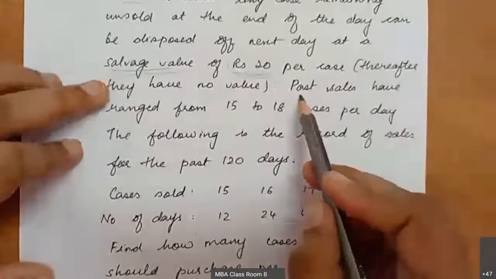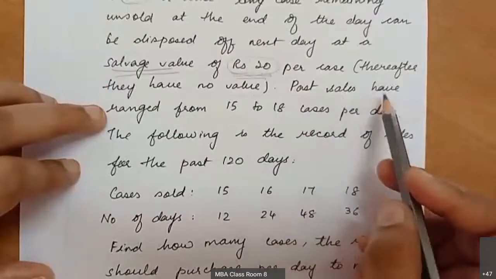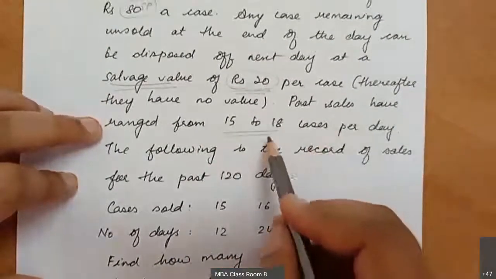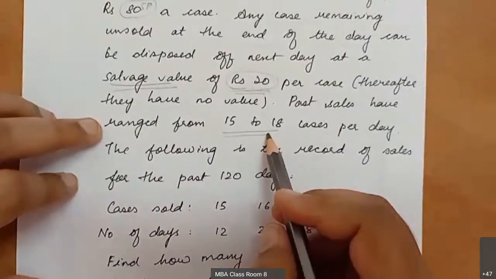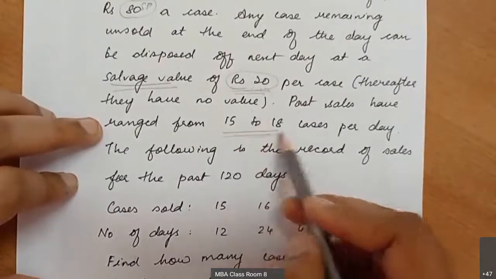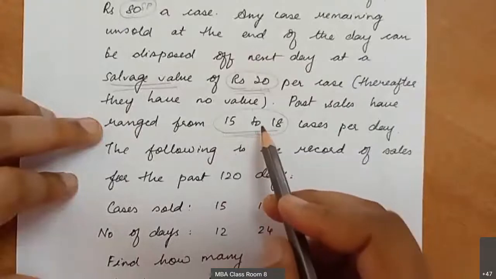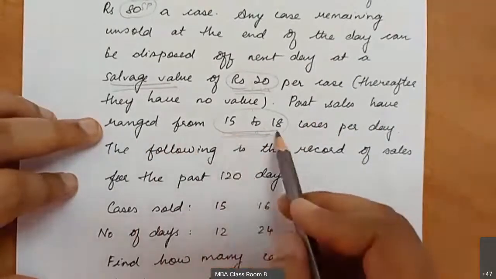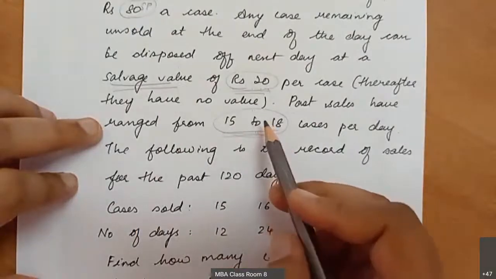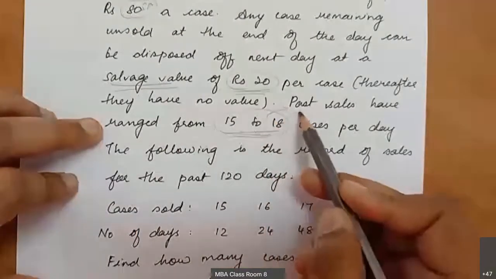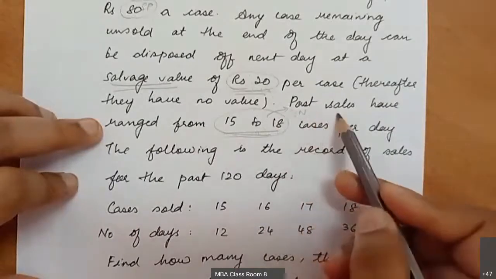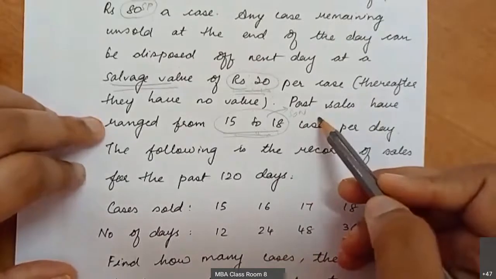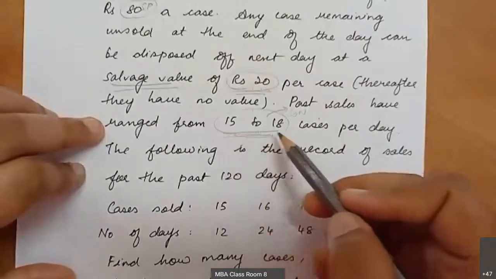Next one, past sales have ranged from 15 to 18. Now when you hear this type of question, immediately what should come to your mind? SON and COA values should come to your mind. So past sales have ranged from 15 to 18 means, for SON, what is going to be the states of nature? States of nature is going to be 15 to 18. Similarly, COA, course of action, what is it going to be? It is again going to be 15 to 18.